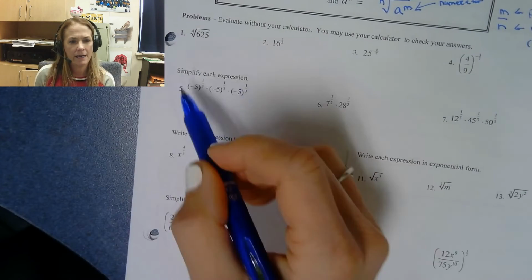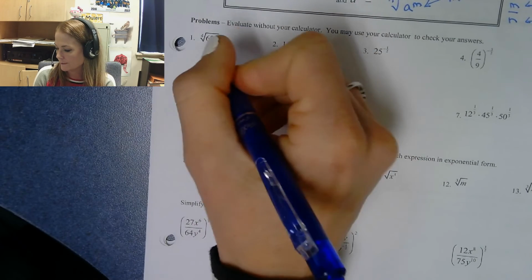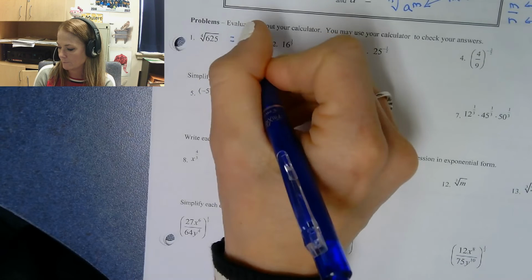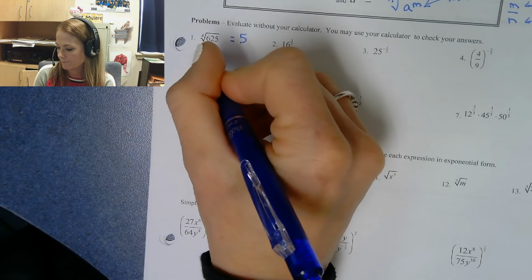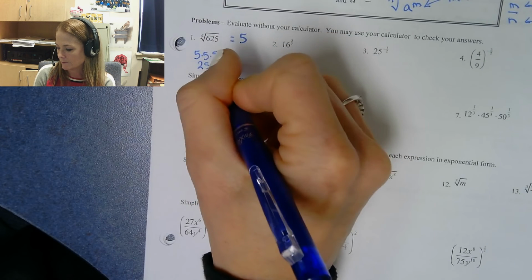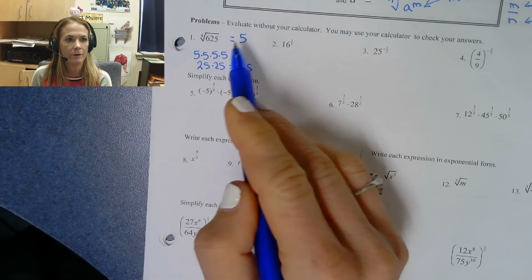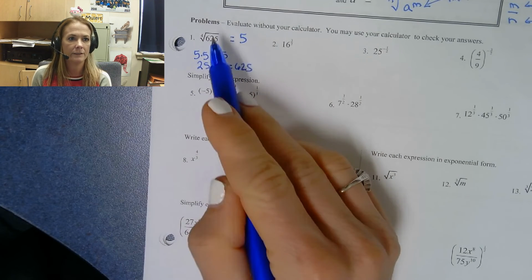All right, so let's do some more problems here. The 4th root of 625. The 4th root of 625 is going to be 5. 5 times 5 times 5 times 5. 25 times 25, that is 625. So the fourth root of 5 to the fourth is just 5.